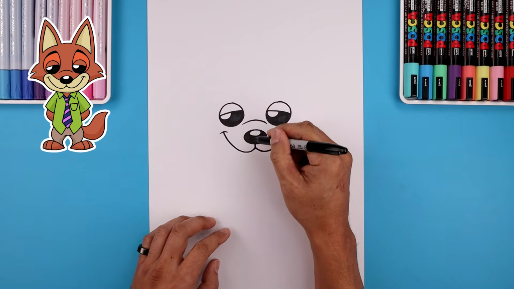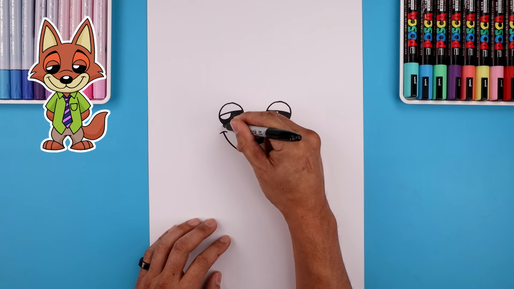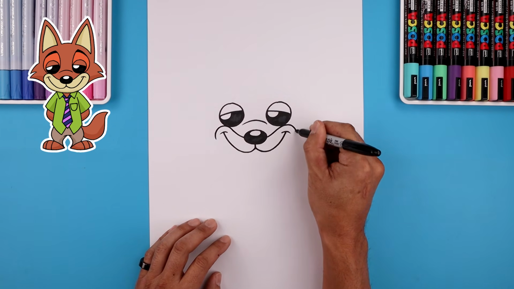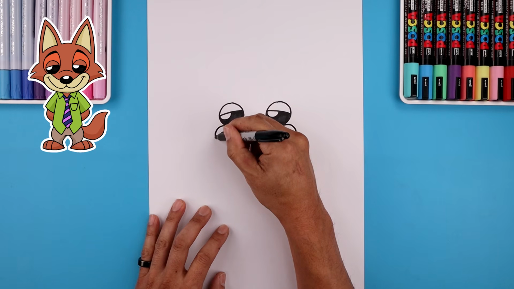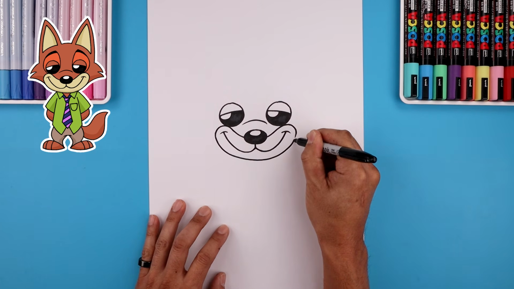Let's add that trim going around the mouth, starting from the left side of the nose. Start by going out and up towards the eye, curl this around the corner of the mouth. Now let's go back to the side. Draw the chin coming down, across, and then up.